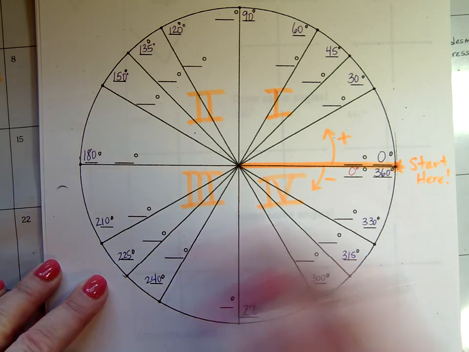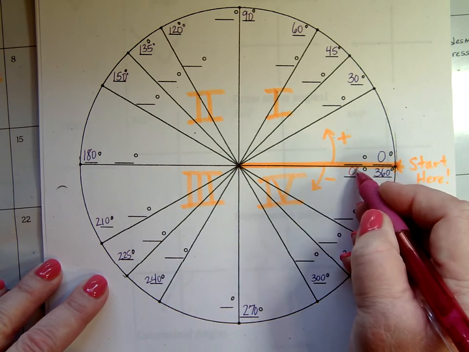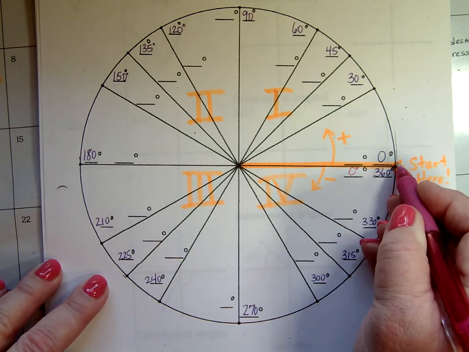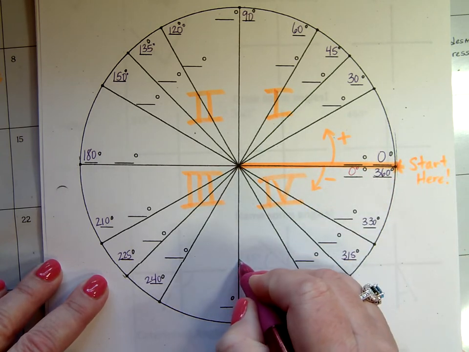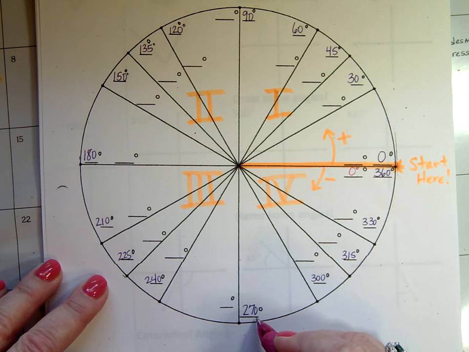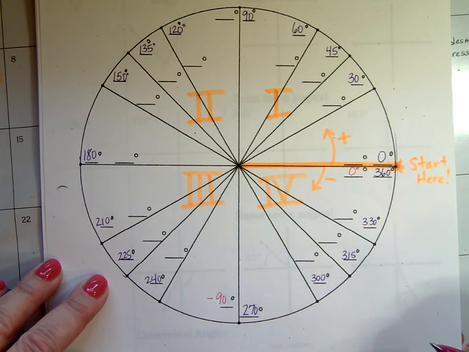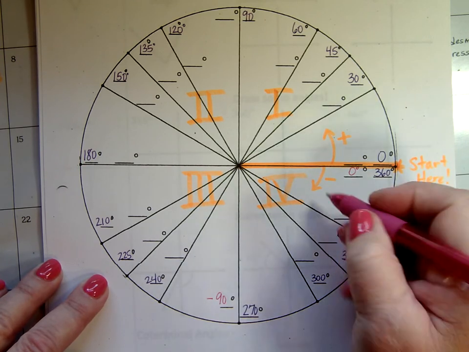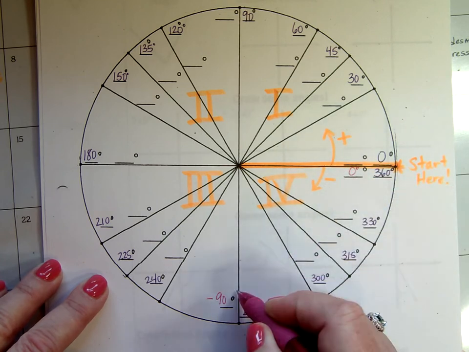Let's go down here and think about this one. If I go from this marking spot here, the positive x-axis, and I stop here, I certainly haven't gone 270 degrees. I've really only gone 90 degrees, right? This is 90 degrees, but I went in a negative direction. I went down to get there. So if I start at my starting place and stop here, I've only gone 90 degrees, but in a negative direction.